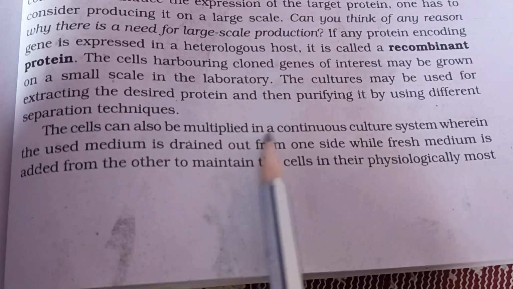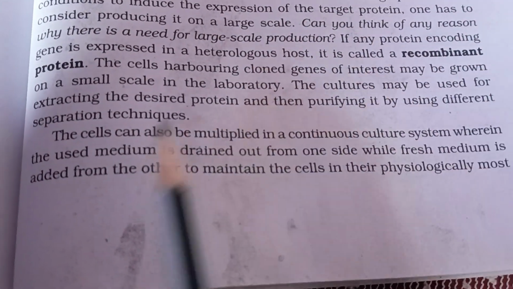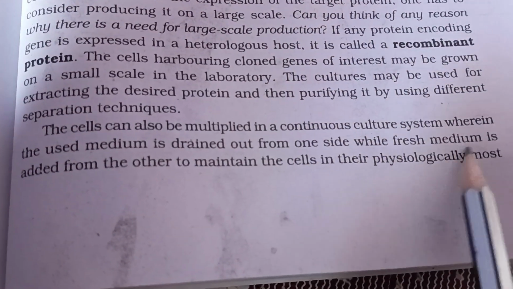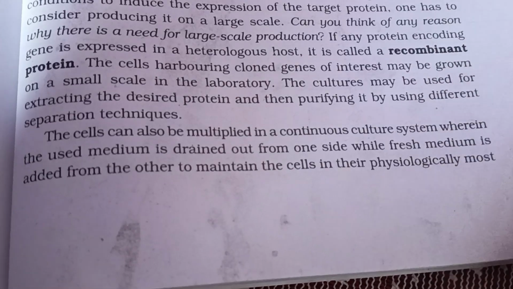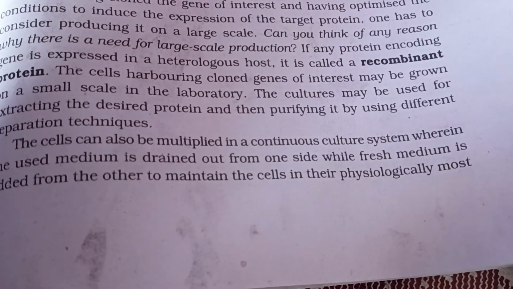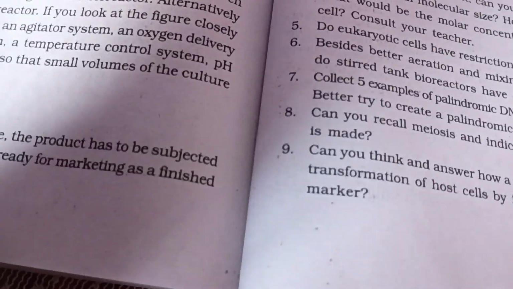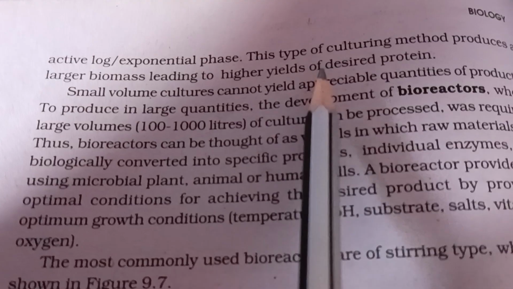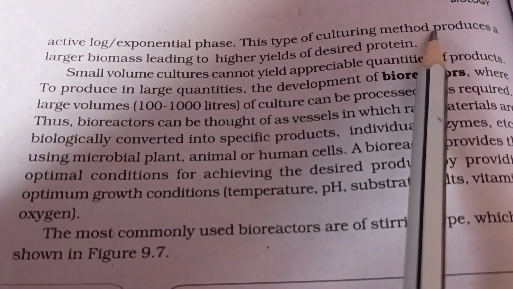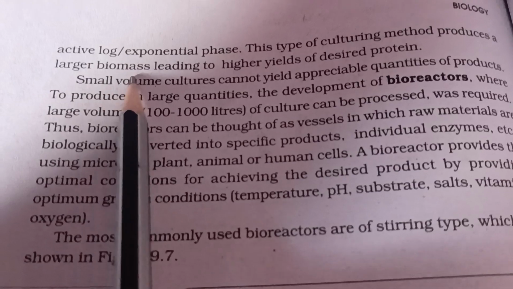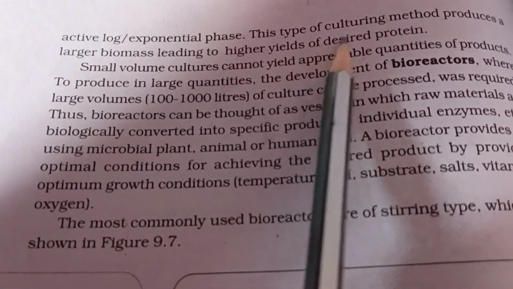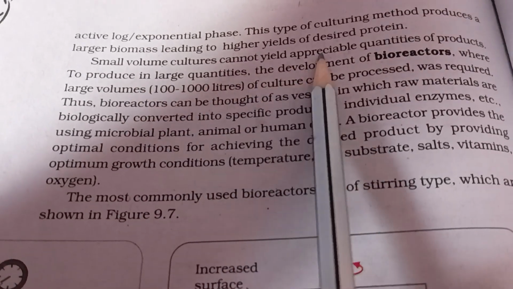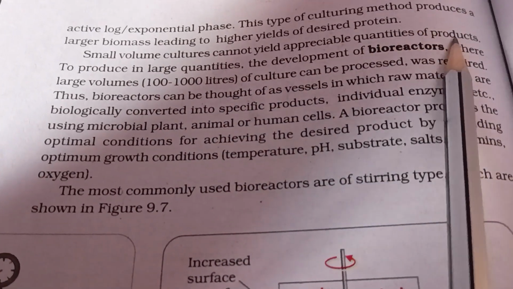The cells can also be multiplied in a continuous culture system, wherein the used medium is drained out from one side while fresh medium is added from the other to maintain the cells in their physiologically most active log or exponential phase. This type of culturing method produces a large biomass, leading to higher yields of desired protein. Small volume cultures cannot yield appreciable quantities of products.